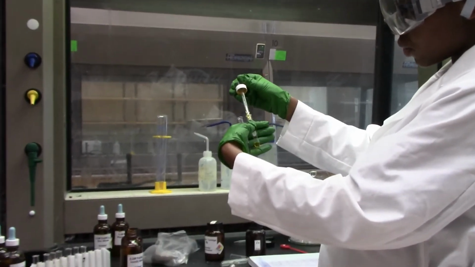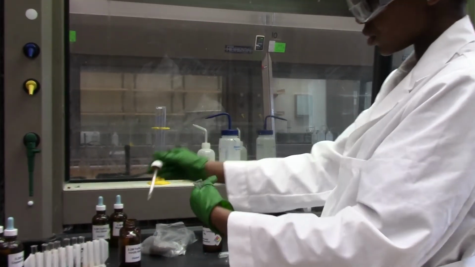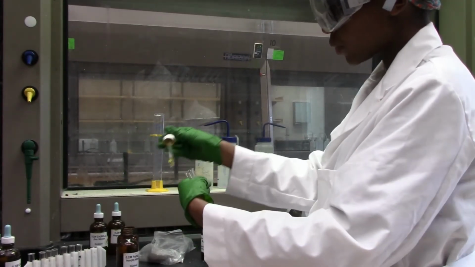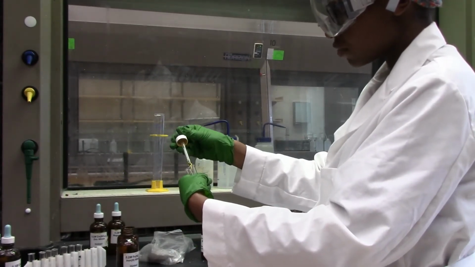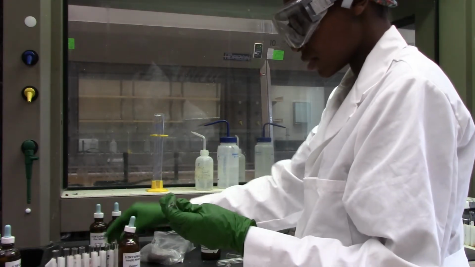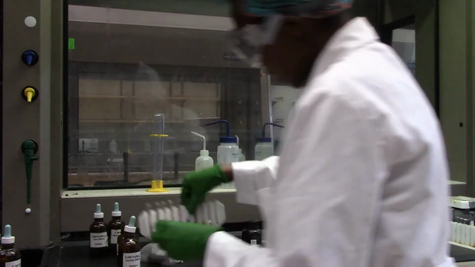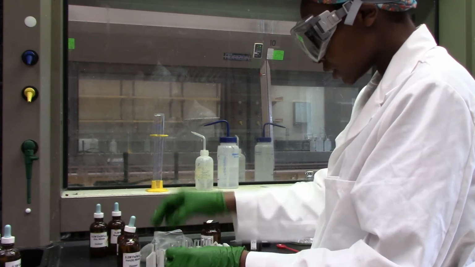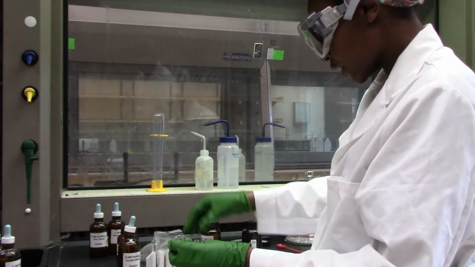Again, we will be looking at the color of our solution and the color of the metal when we put it inside the solution, and see if anything changes. So let's put this here. Let's create more space.